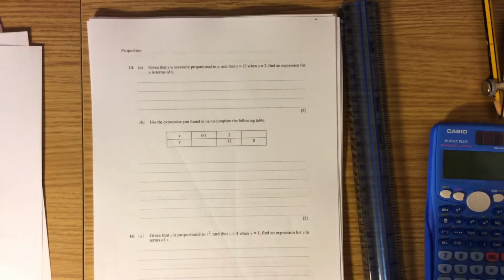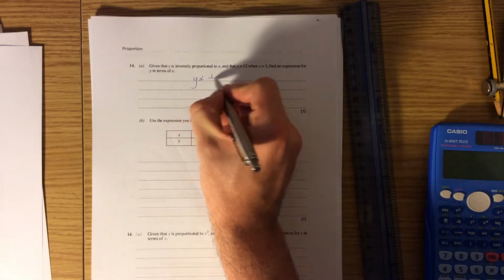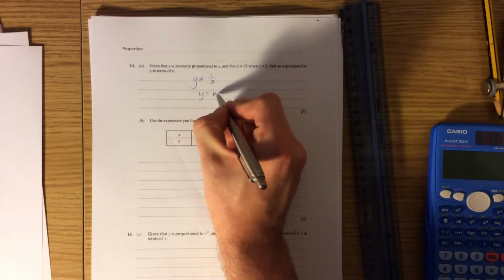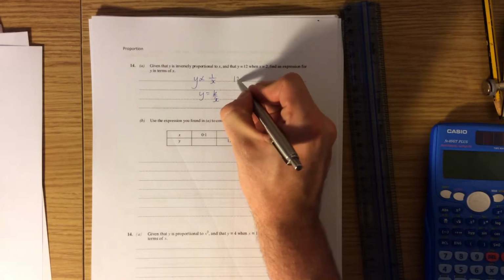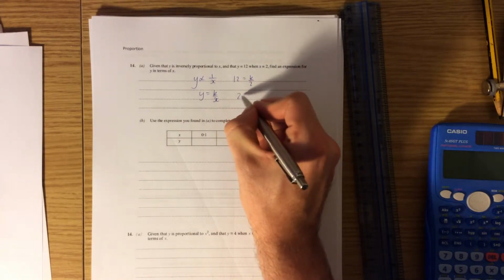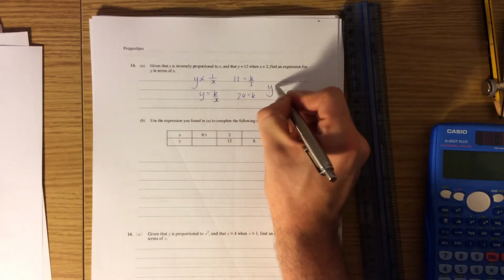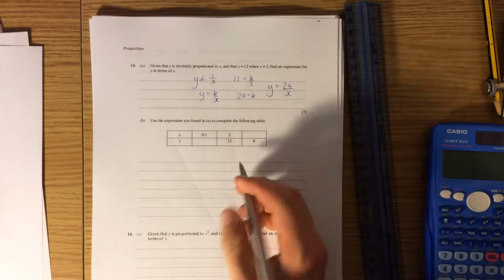Proportion, so y is inversely proportional to x, so y is proportional to 1 over x. So y equals k over x, fill in the values, so 12 equals k over 2, so 24 equals k, so the expression is y equals 24 divided by x.